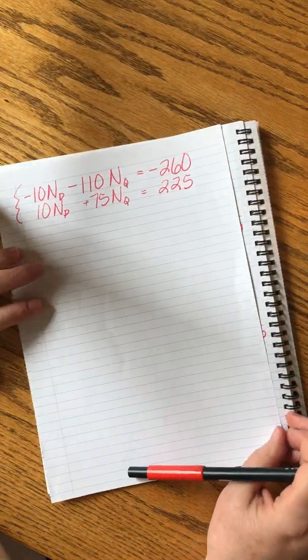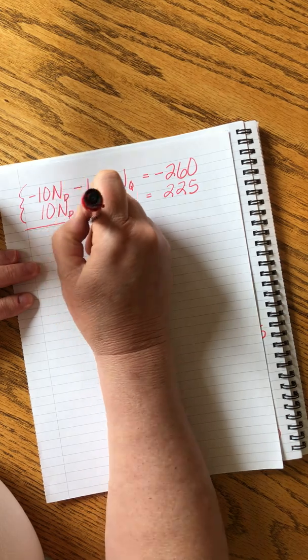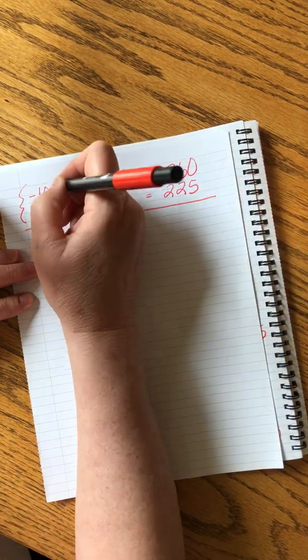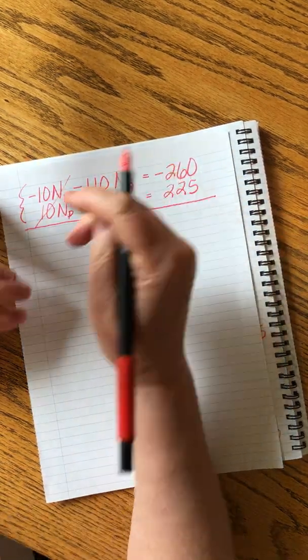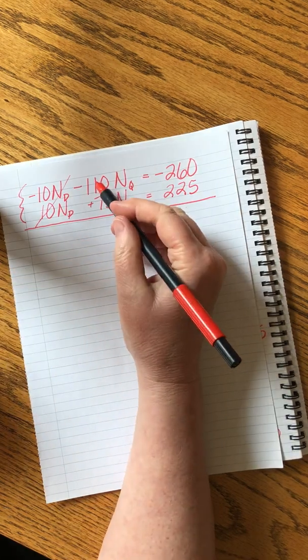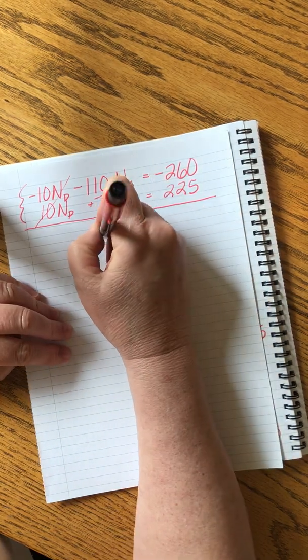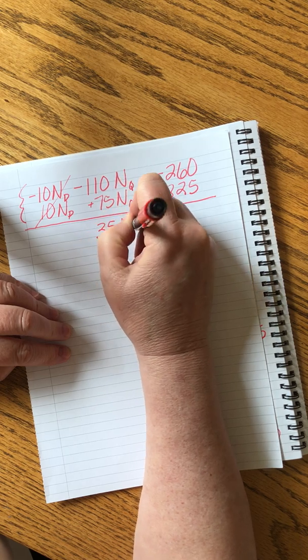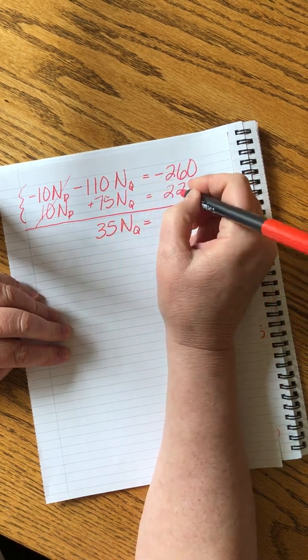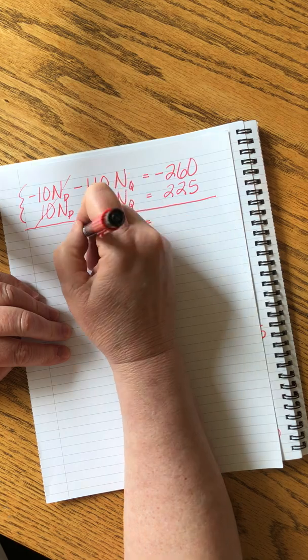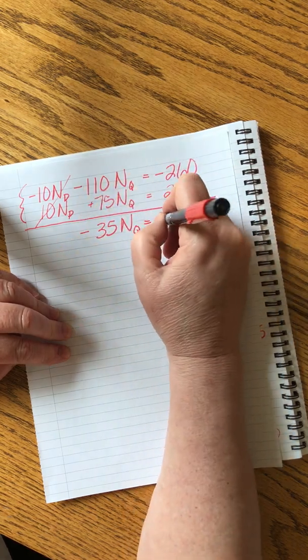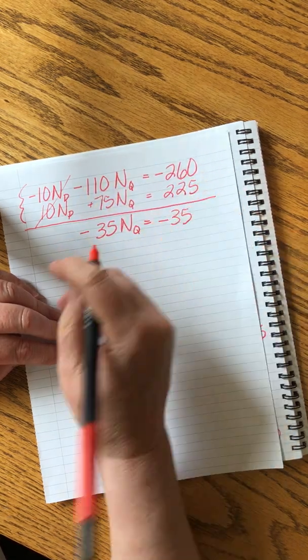Now I'm ready to add these, aren't I? This cancels. This becomes, let's see, if it was 100, the difference would be 25, so it's 35. NQ equals, and what's the difference between these two? Oh, it's negative, right? And then this is also negative 35.